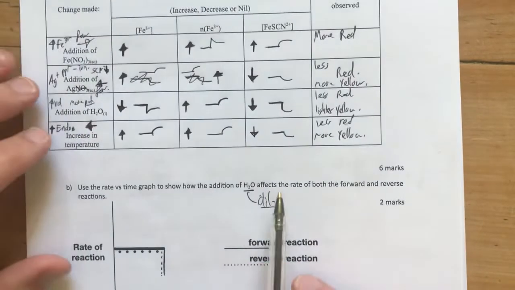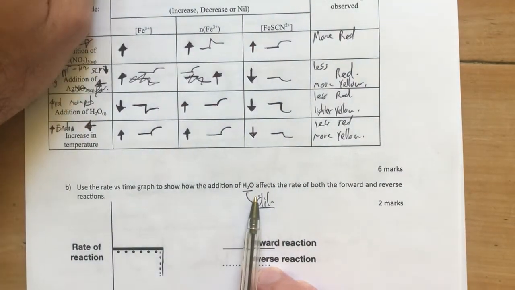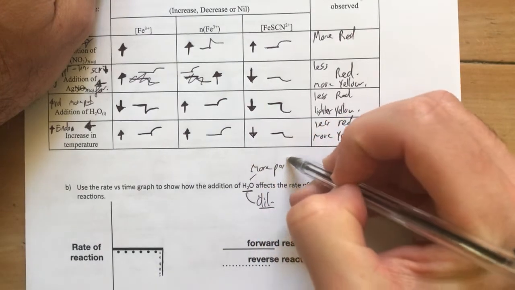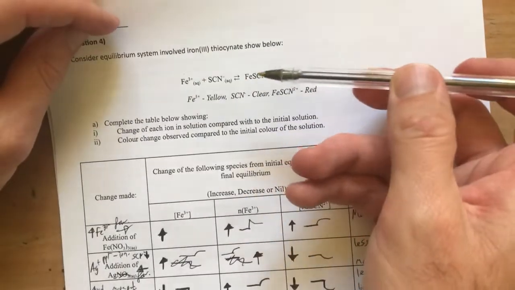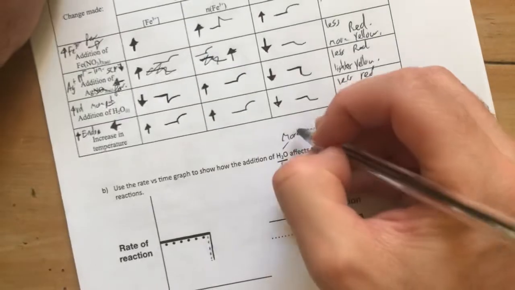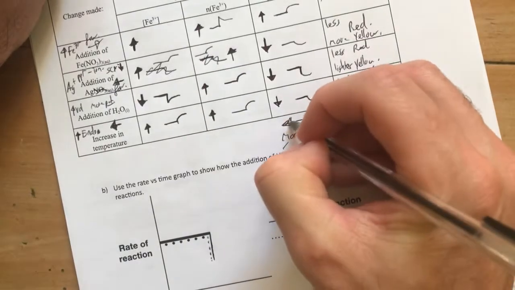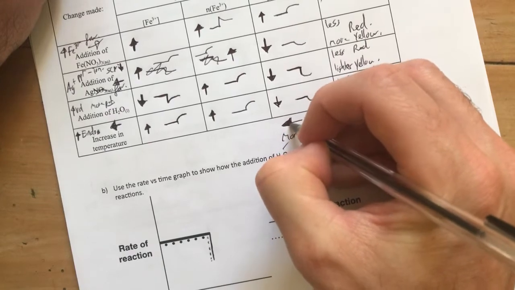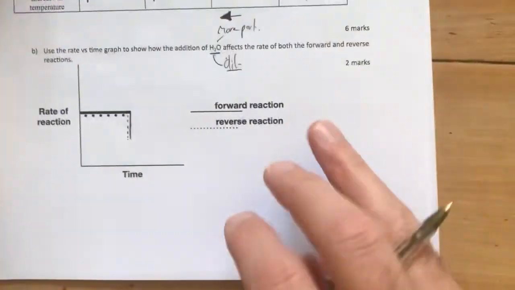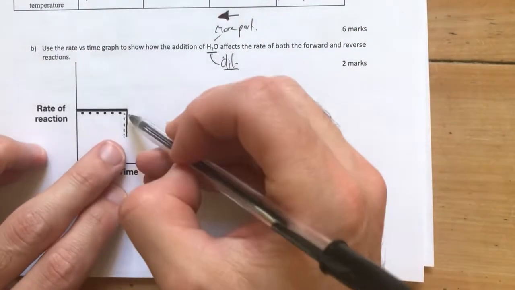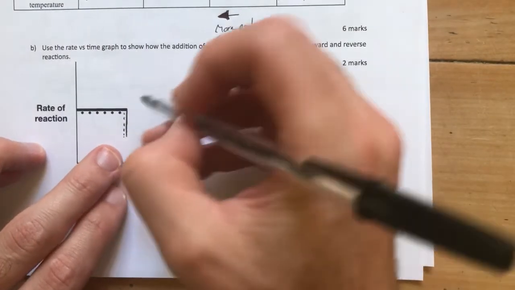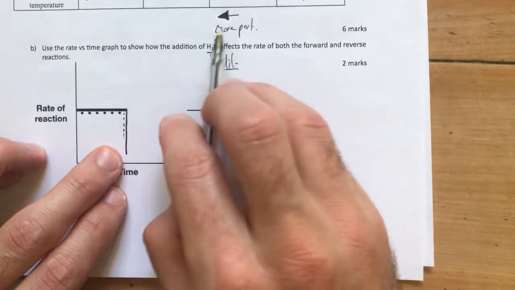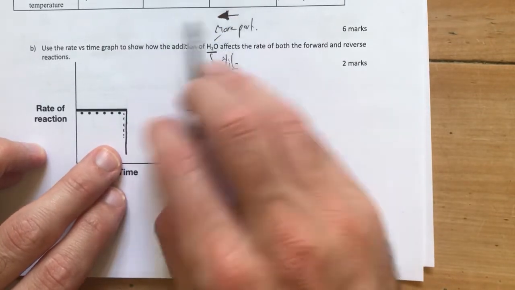Now, when I add water, it will favour the side with more particles, because it's a dilution. So that's favouring the reverse reaction. What does that mean? For the reverse reaction to be favoured, it has to be higher than the forwards reaction. So when both of them drop, the forwards reaction will drop more because my overall reaction must be going backwards.